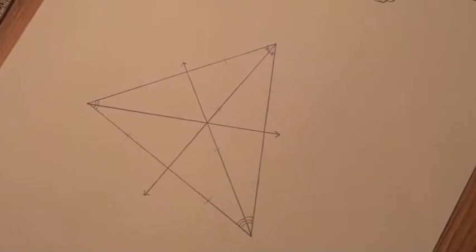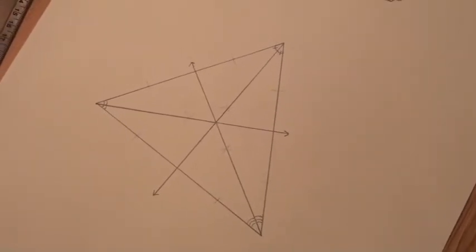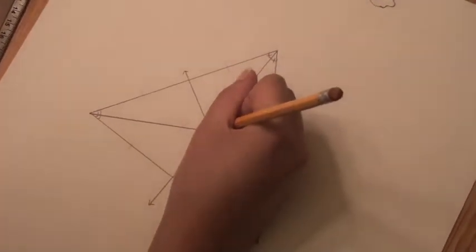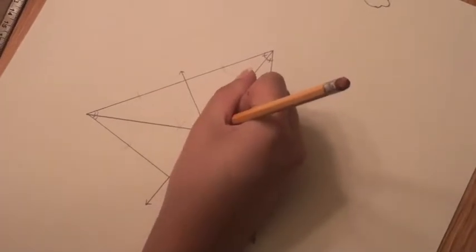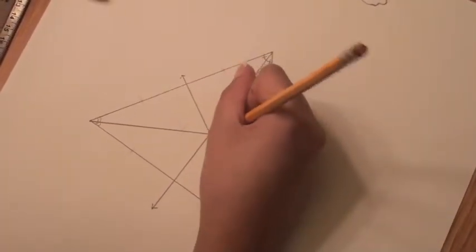You will notice that the 3 angle bisectors meet in the middle of the triangle at a point of concurrency called the incenter.